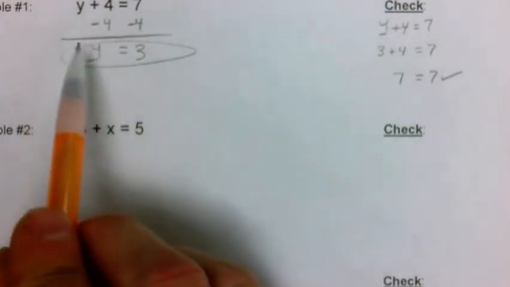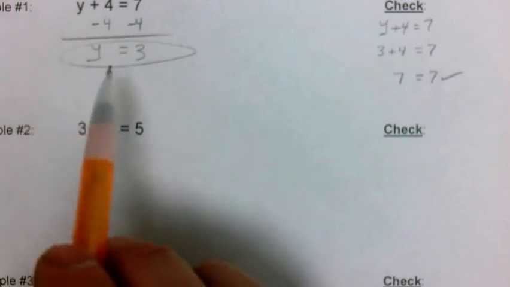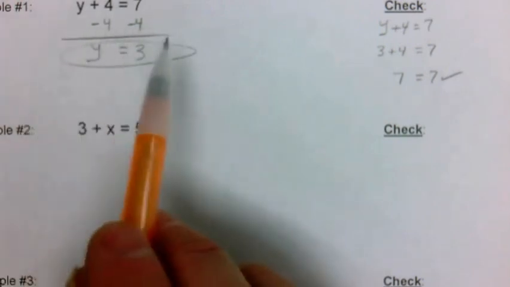Okay, so that's what we're going to do here with our work. We're going to show our work algebraically, do the same thing to each side of your equation.